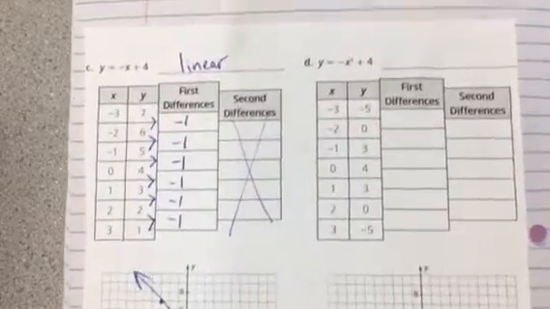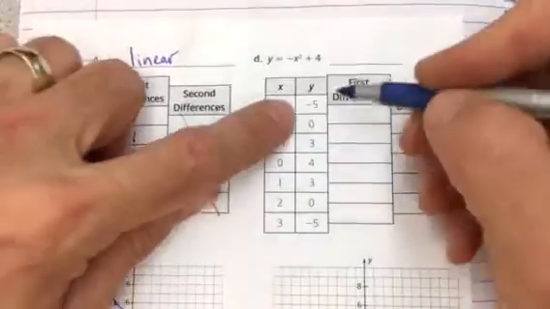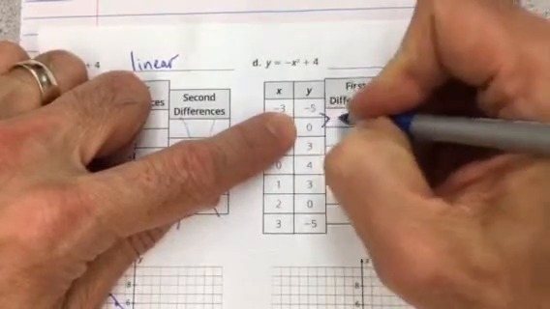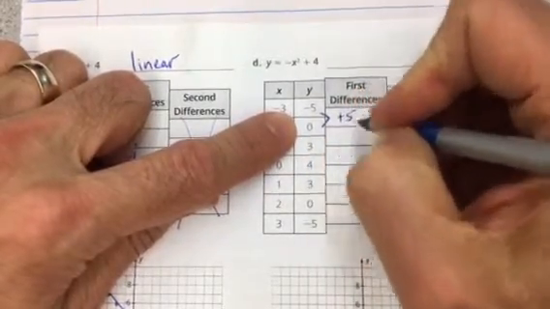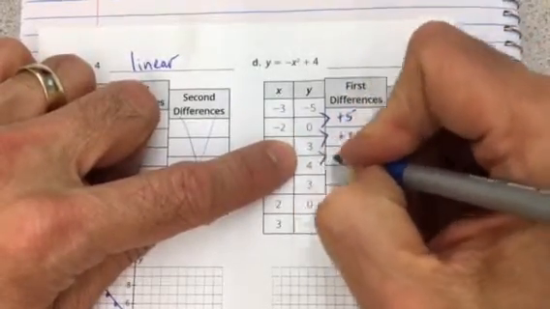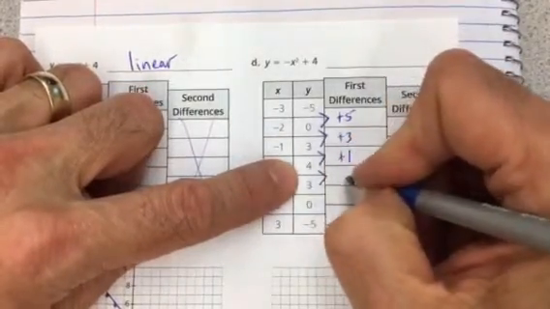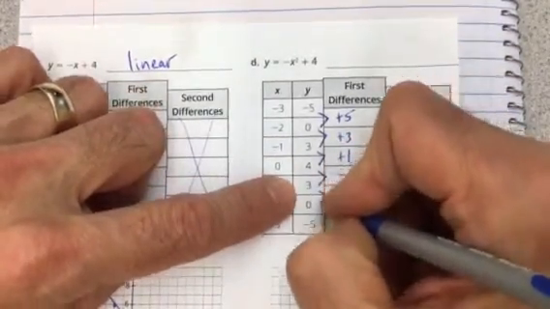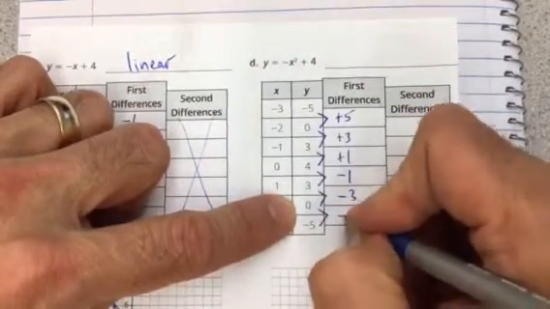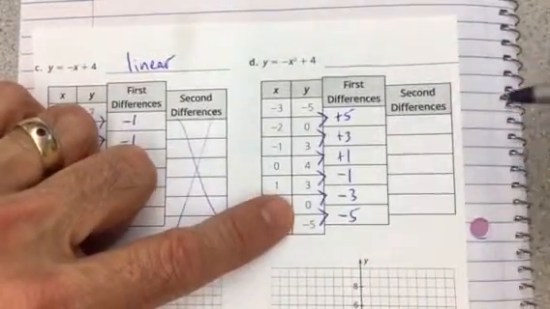All right, let's check out the other one. Here, if we're going from -5 to 0, we're adding 5. From 0 to 3, we're adding 3. 3 to 4, adding 1. 4 to 3, we're subtracting 1. Subtracting 3. And from 0 to -5, we're going down by 5. They're not the same numbers. If they're not the same, go to the next.